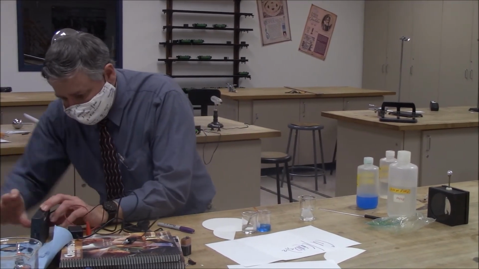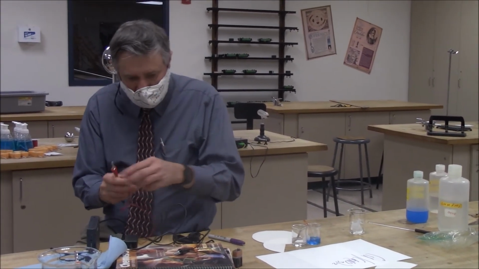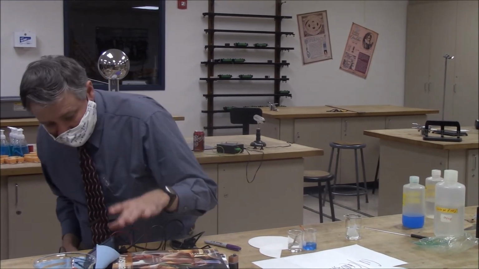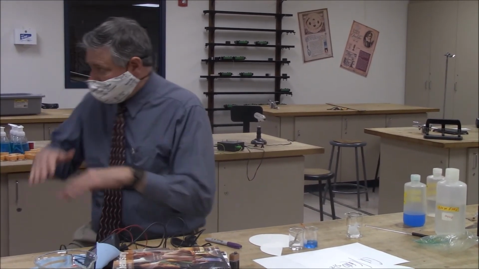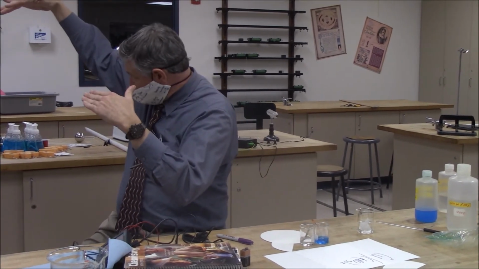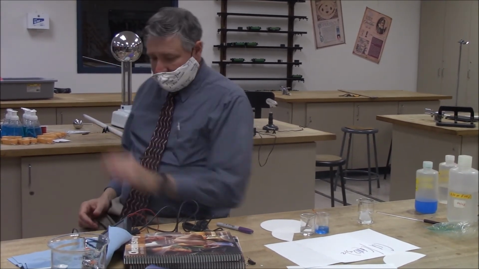So this is your voltmeter, and you've got a positive and negative terminal on the voltmeter. What the voltmeter does is that it basically measures how high the water is behind the electrical dam. Okay? So, like here I've got a 9-volt battery.